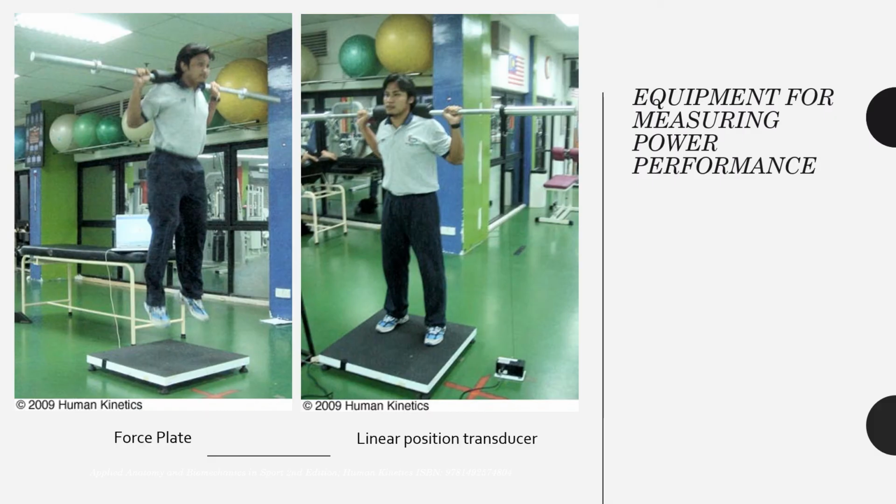So one way we can assess power performance, if you have money and a lab, is with things like force plates and linear position transducers. We can have you jump on the force plate and get how much actual force is being put into the ground whenever you do a particular movement.